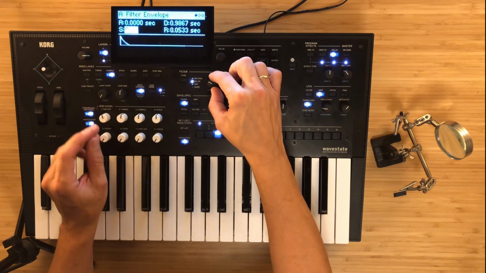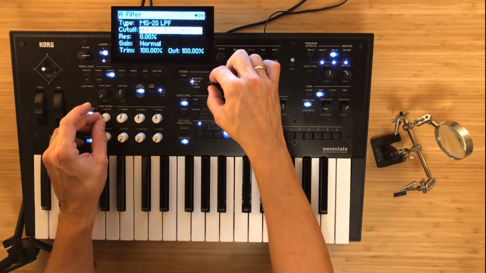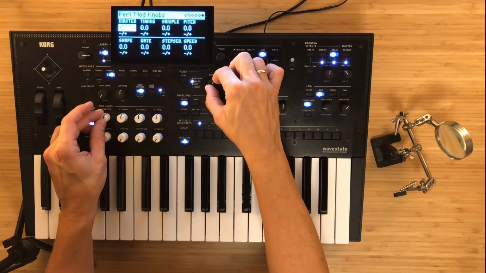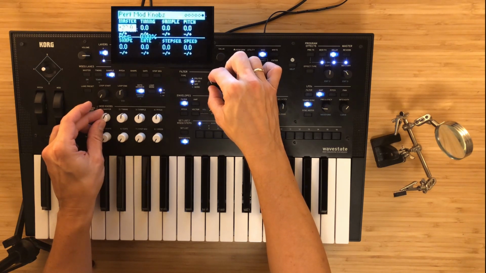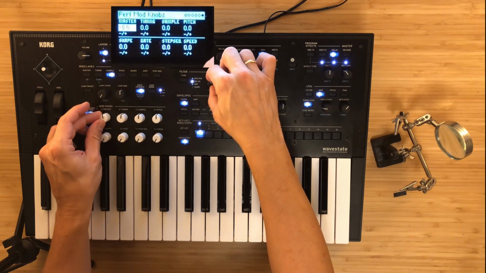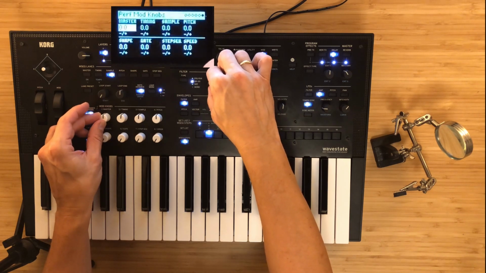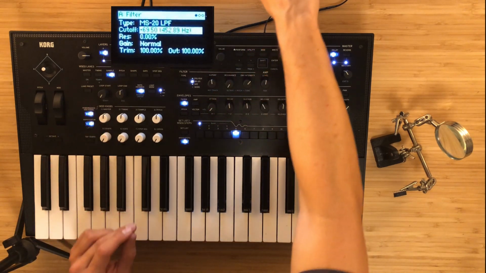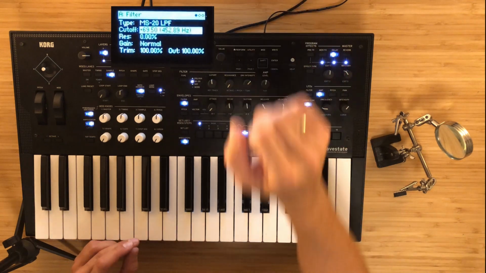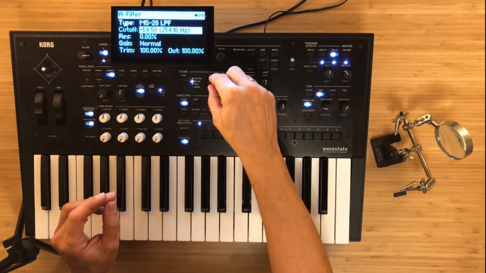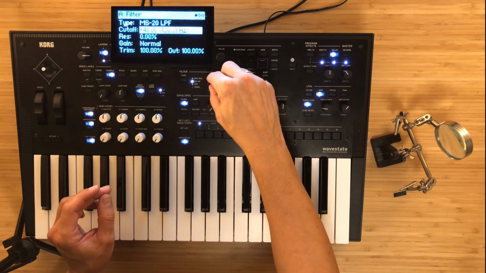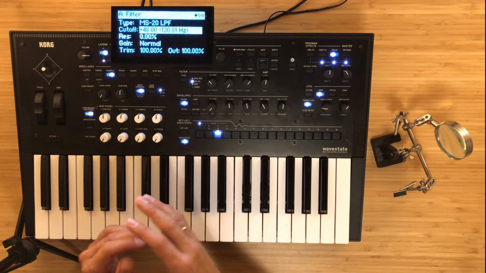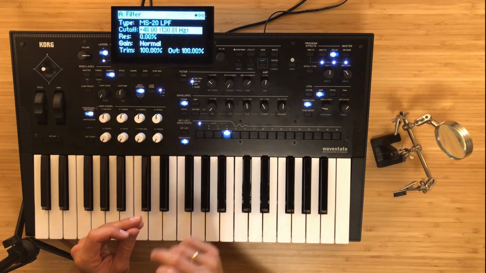Also change the filter cutoff frequency. Plays really nicely with the delay when you change the decay time and the cutoff frequency for the filter.